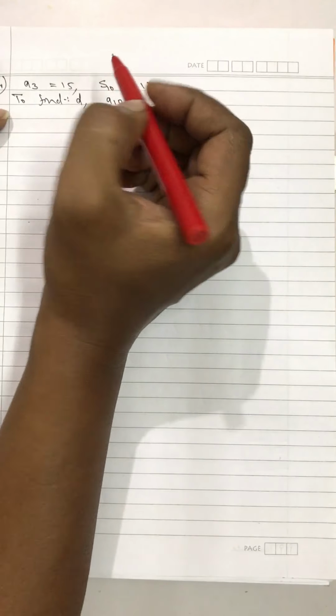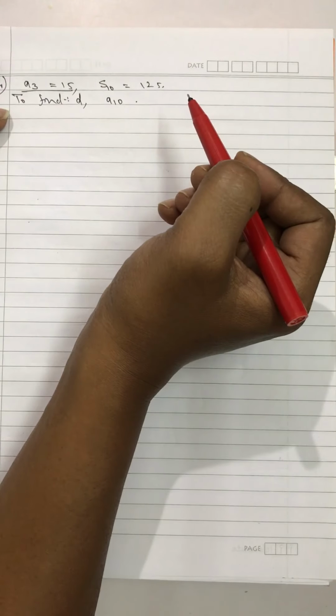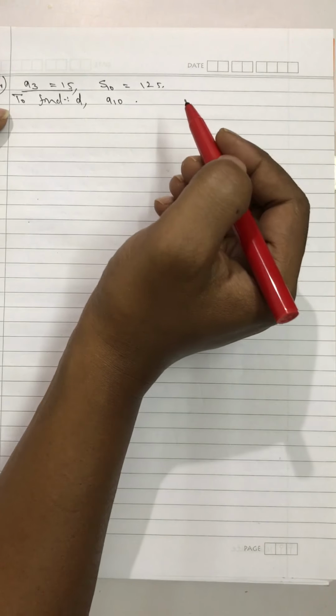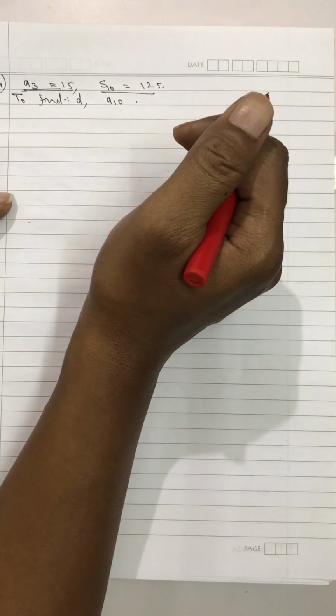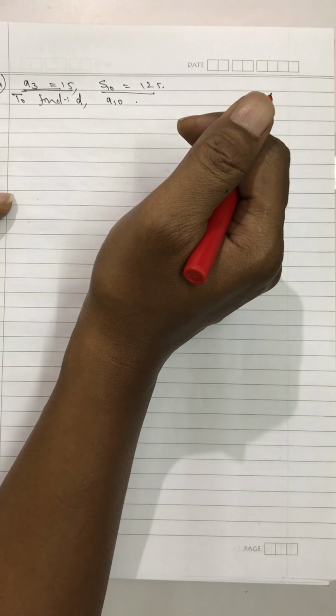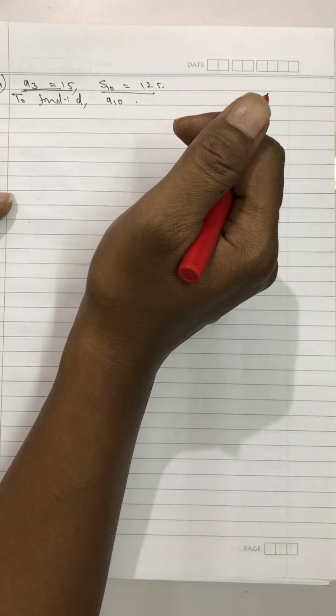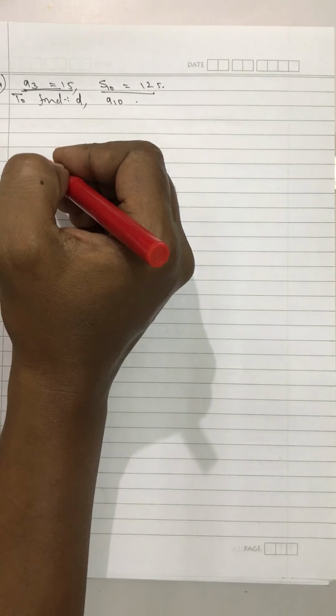Okay, so now if you will see, because there are two different values, from A3 is equal to 15, we'll have to use both. Here we will have to use the formula for AN, here we'll have to use the formula of SN. Let's see how the things develop.